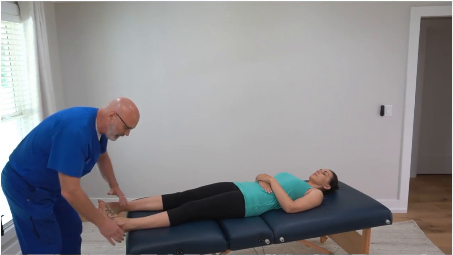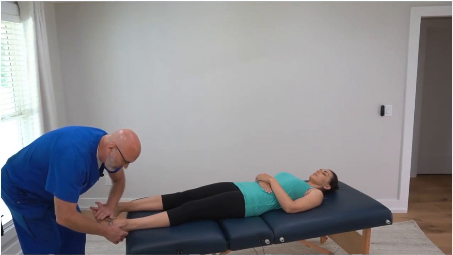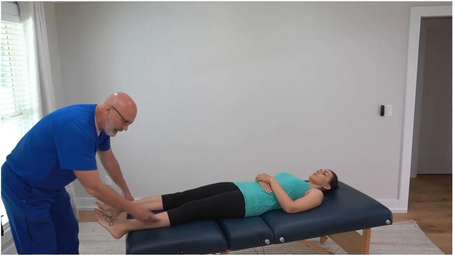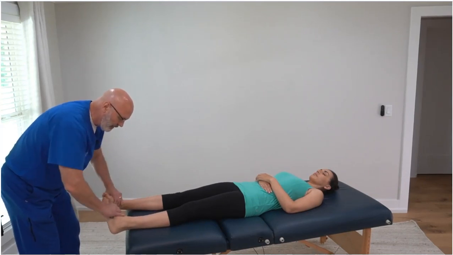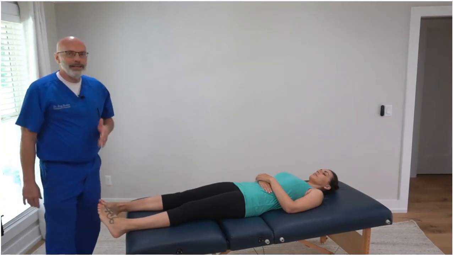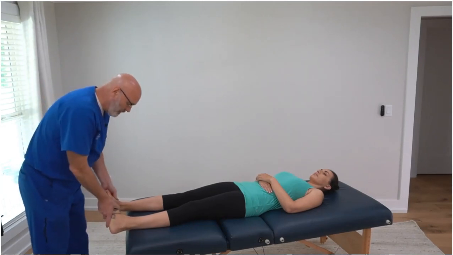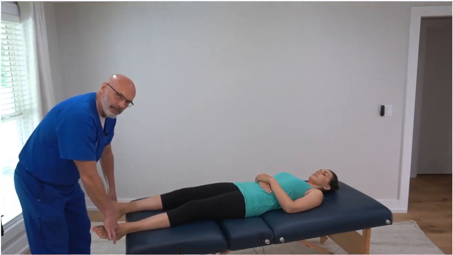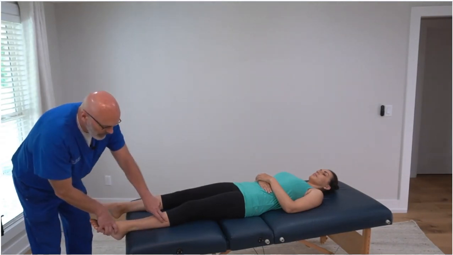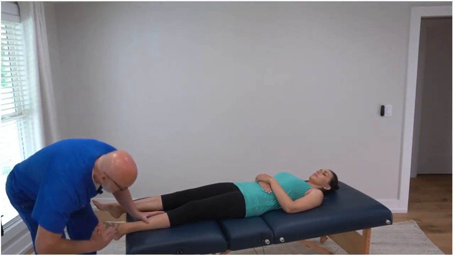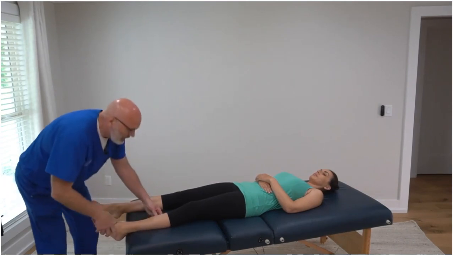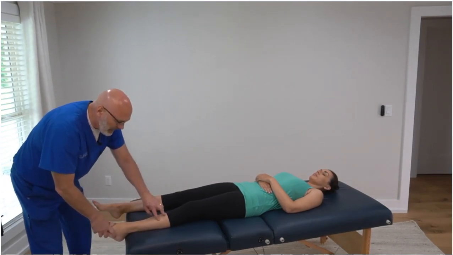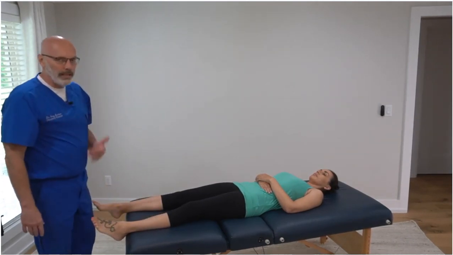The tibialis anterior, we're testing for strength, and the peroneus longus and peroneus brevis, we're testing for length. If we go down and out, we're testing the exact same muscle groups, but now we're testing the peroneus longus and brevis for strength, and we're testing the tibialis anterior for length.